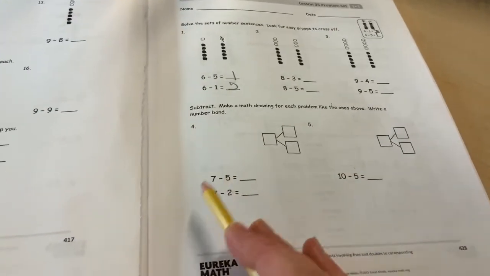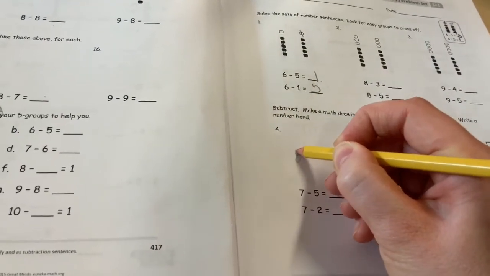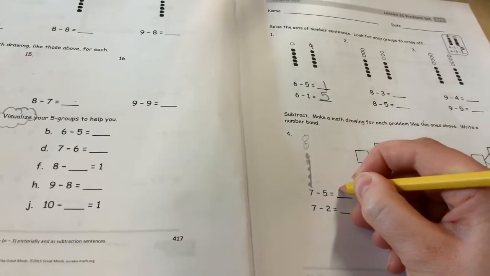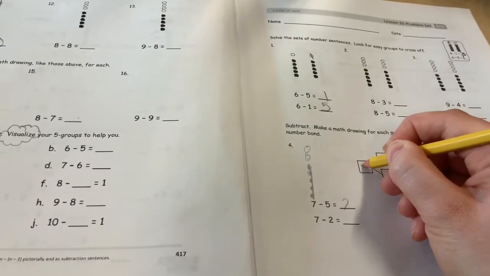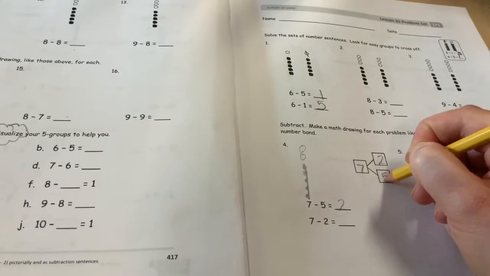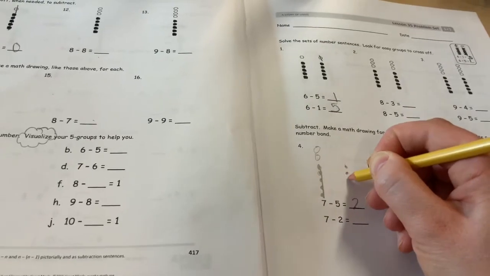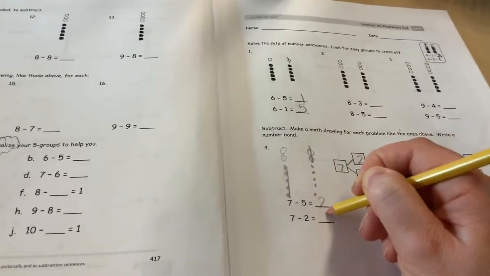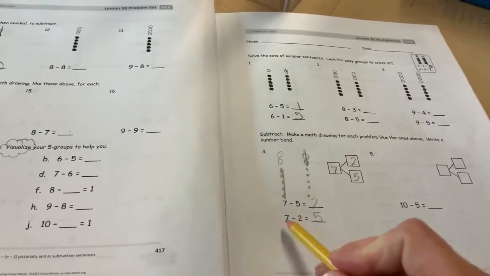Okay, so here's the first one, 7 minus 5. Okay, so just like those, I'm going to start with my 5 group. So 1, 2, oh, I'll make these dark. 1, 2, 3, 4, 5, 6, 7, minus 5. So I'm going to cross out the 5, and then I see 2 left. Okay, so I know that 7 is 2 and 5. Those are the parts. And then I'll make another 7, because that's what I'm starting with. So 1, 2, 3, 4, 5, 6, 7, minus 2. And I'll cross out the 2 that are alone and see that 5 is left, which I already knew because 2 and 5 are the parts of 7.